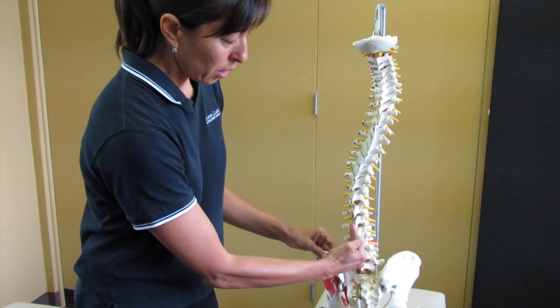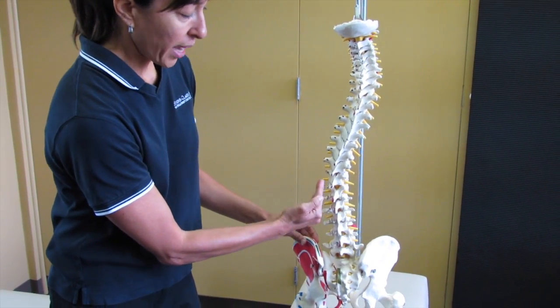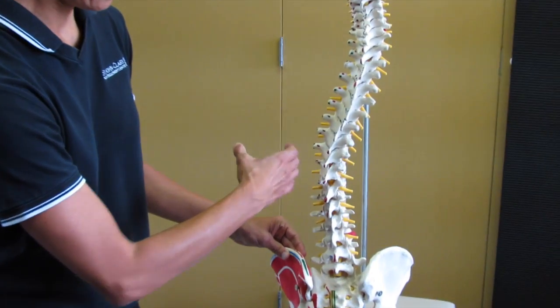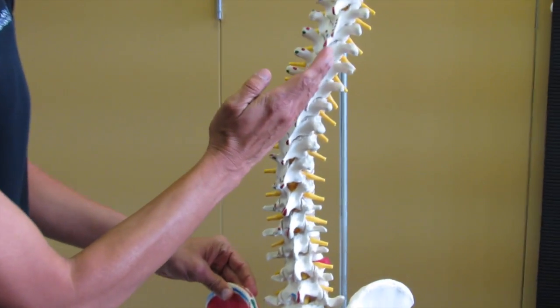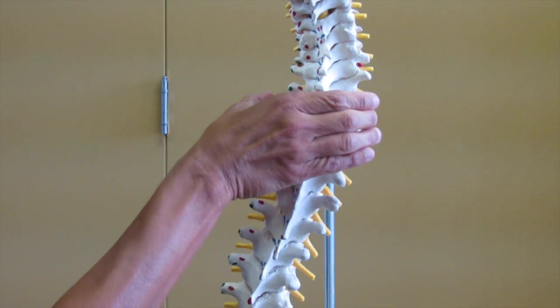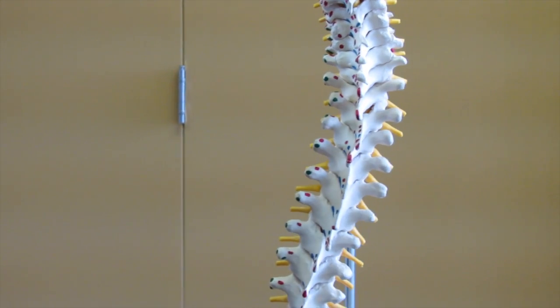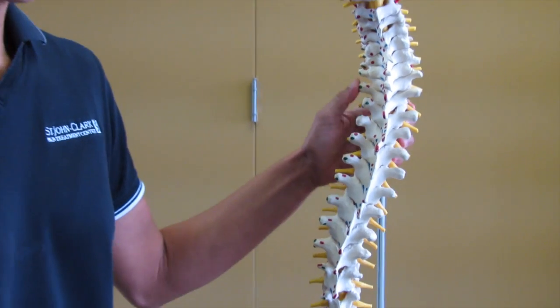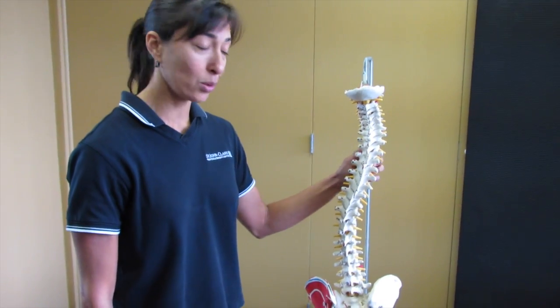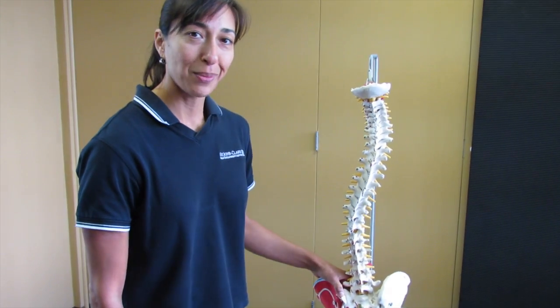As the curve goes convex, it'll also rotate to that same side. And likewise at the top here, as it goes convex towards the right, it's going to rotate to the right as well. So using some Schroth-based exercises as well as Pilates-based exercises, we're going to see what we can do to start to unwind these curves.